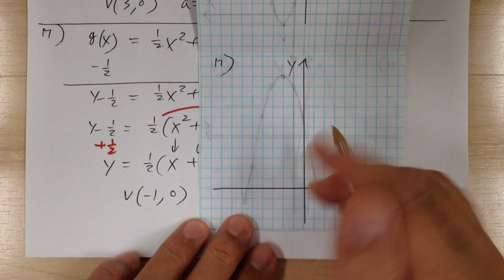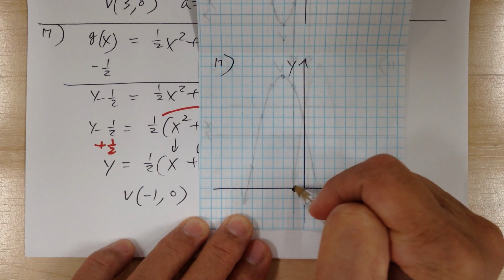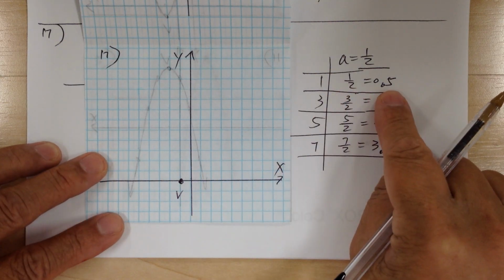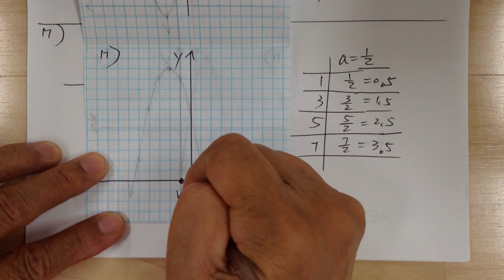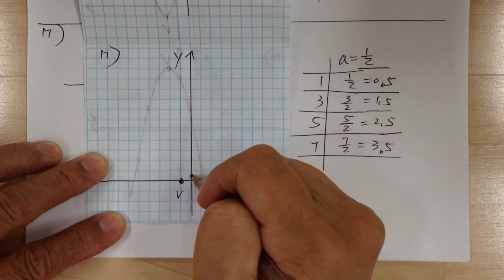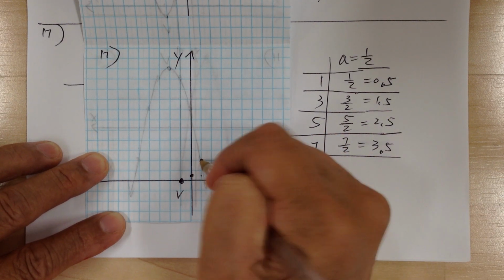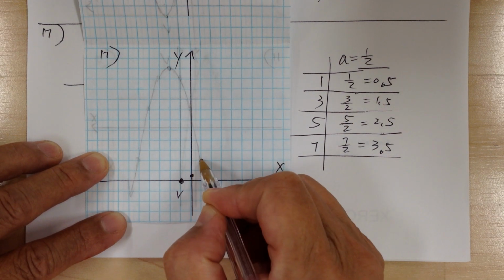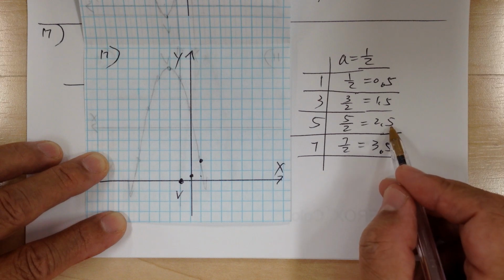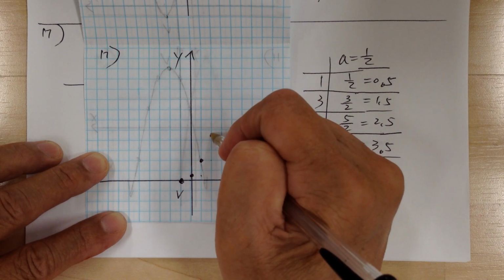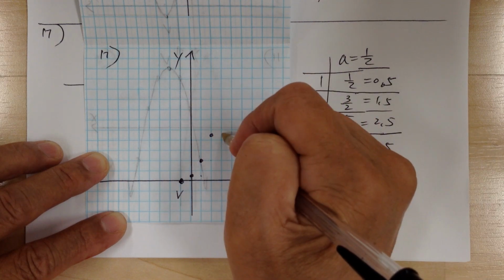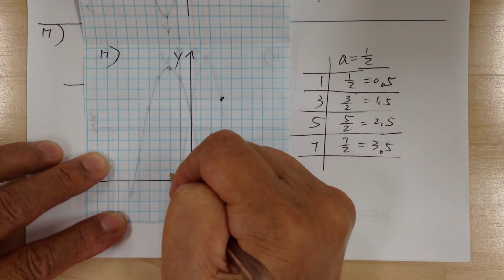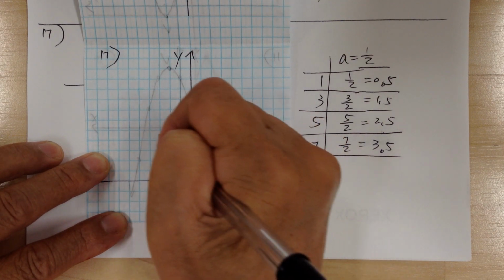Okay, vertex is -1, 0. So it's right over here. So that's the vertex. Now we have to use the increment. So first you go over 1, you go up half. Next one you go over 1.5, so it would be right over here. Notice it's kind of alternating. This one would be not on the grid, and this one would be on the grid. The next one you go over 2.5, and the next one you go 3.5. So from here you go half and you go 3 more: 1, 2, 3. And you just go across. Everything would be symmetrical.